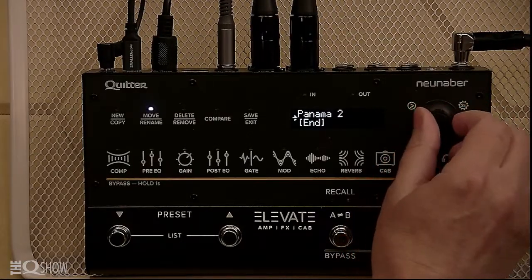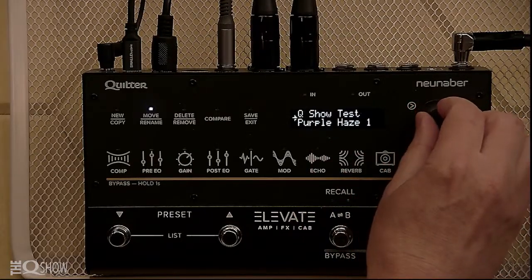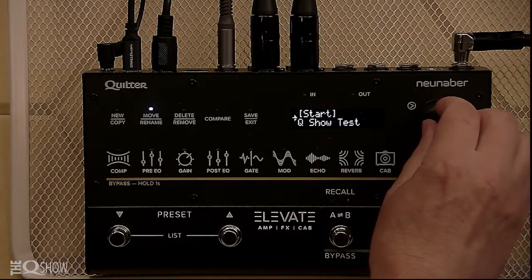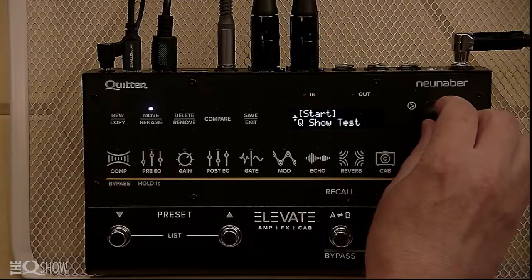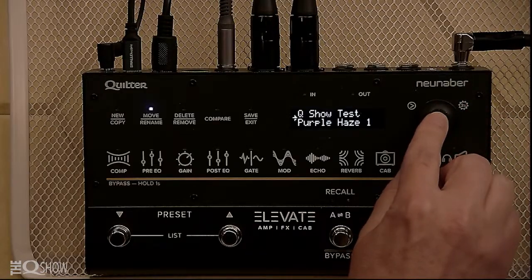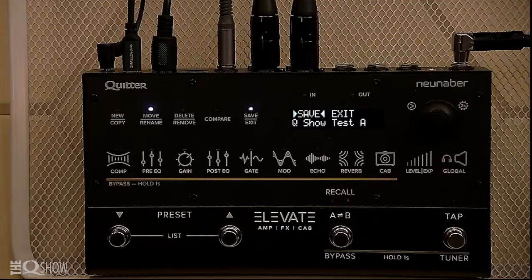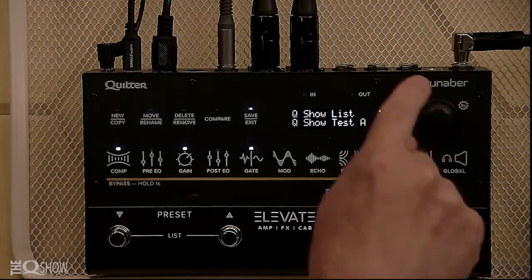And then it gives you a little arrow showing you where in the list you are, where you're going to move it to. Oh, that's so cool. I want to move it after just QShow Test. So now it'll be between QShow Test and Purple Haze 1. For you guys with singers that decide at the last second to redo your set list, there you go. You don't have to tap dance.